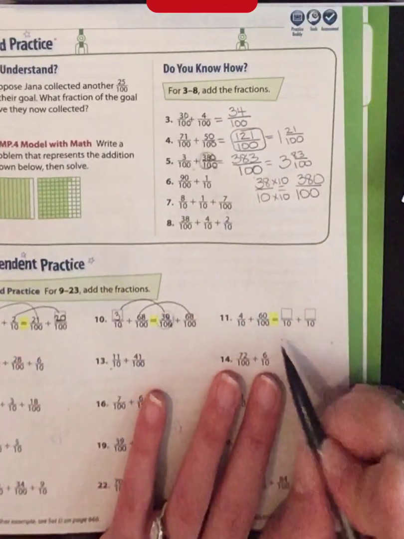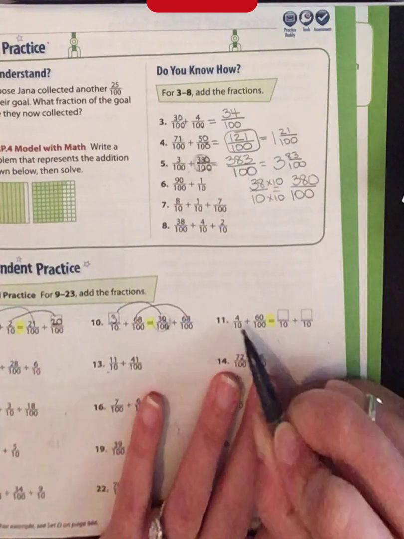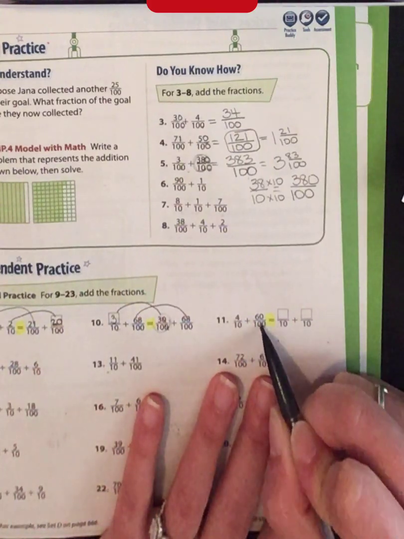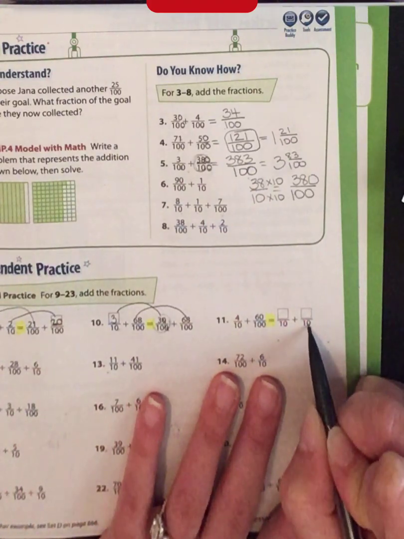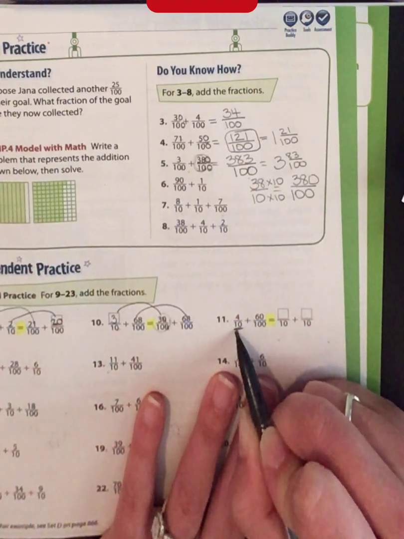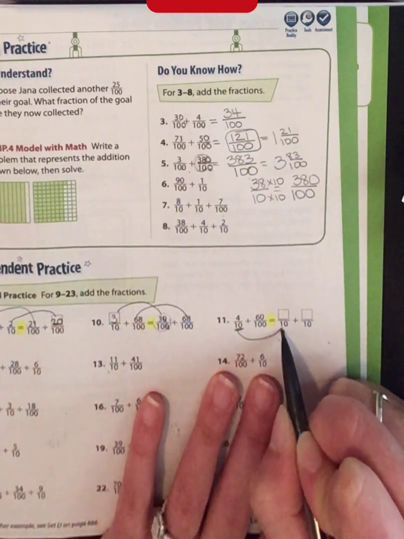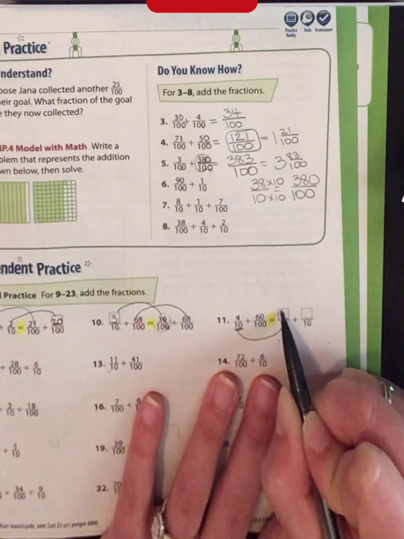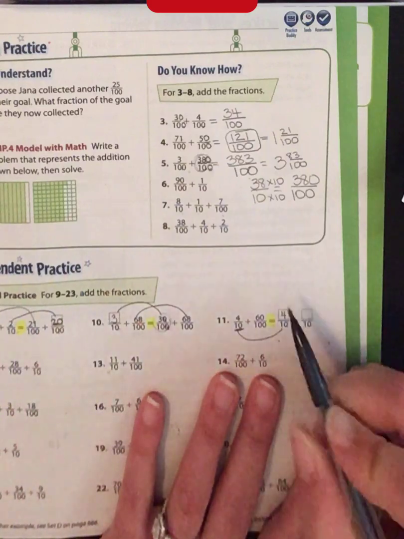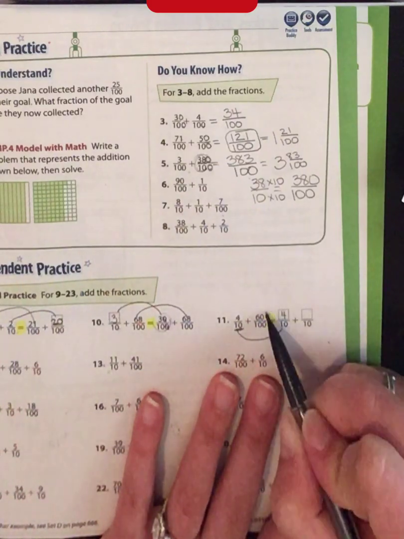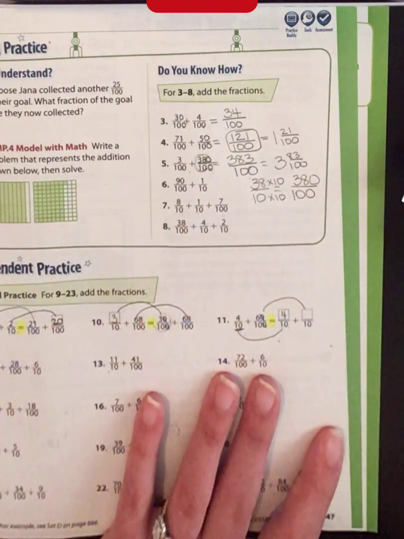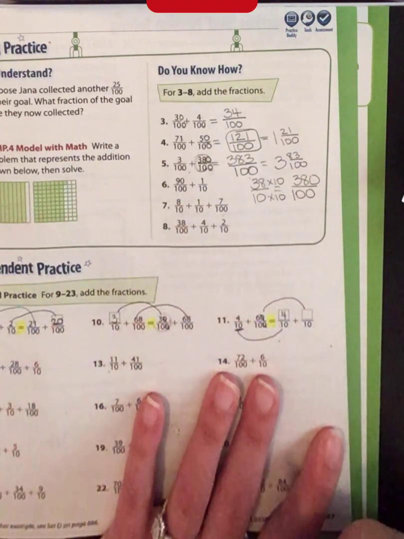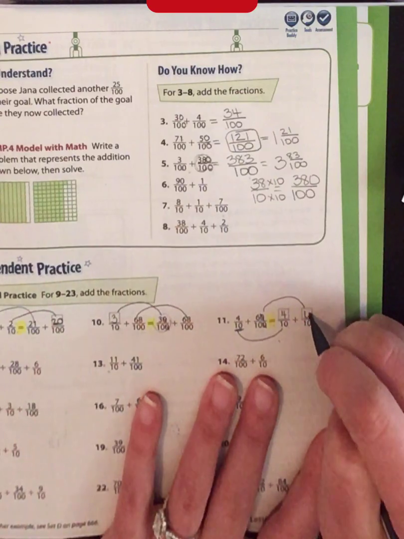Ooh, here they're kind of tricking you. Okay, they've got 4 tenths plus 60 hundredths is equal to blank tenths plus blank tenths. Well, what's already written as tenths? So keep it. 4 tenths, keep the 4 tenths. How can you write 60 hundredths as tenths? What can you take off the top and bottom? A 0, right? That would give you 6 tenths.